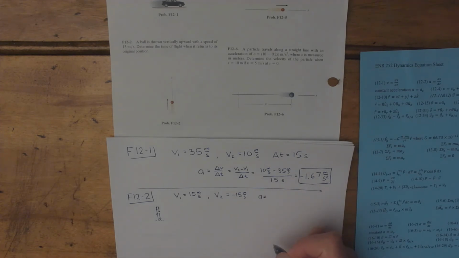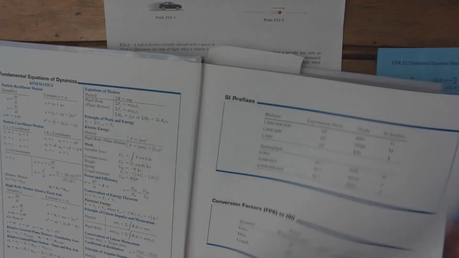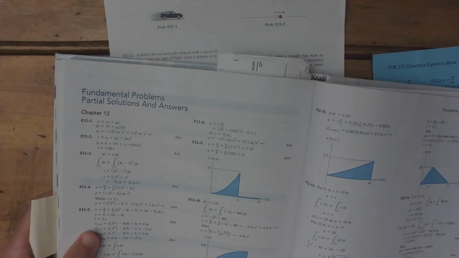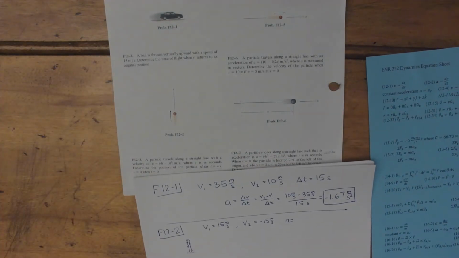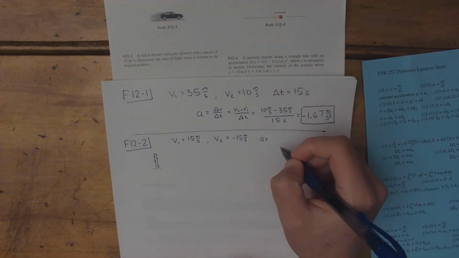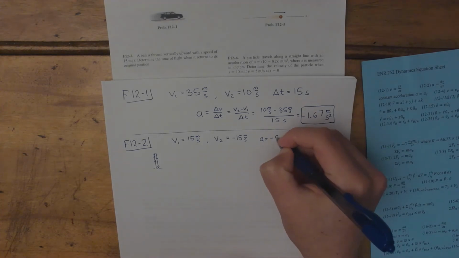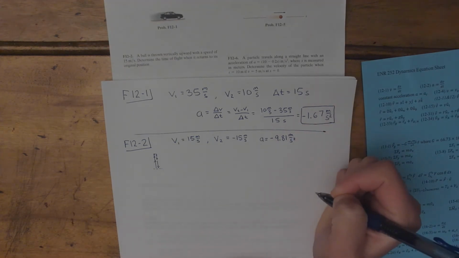The acceleration is 9.8, and I think, let me see, I think in this textbook we're going to be using 9.81. Let me take a look. Okay, so in their solution they do use 9.81. That's not what I did when I calculated it, and I don't feel like it's necessary to go back and change it, but we should be using 9.81 meters per second squared.